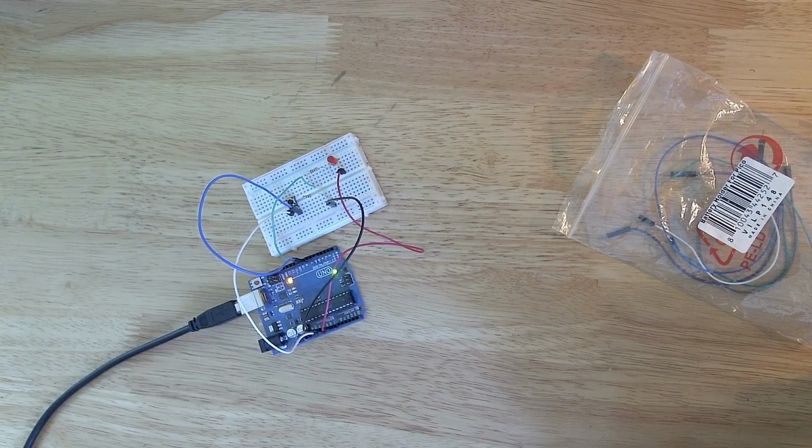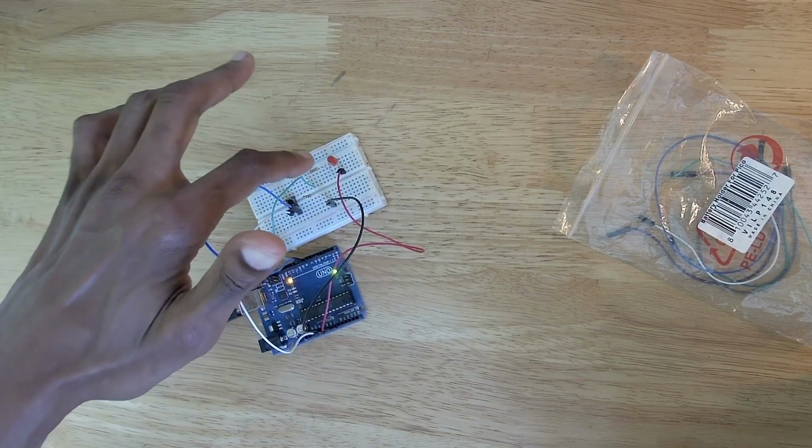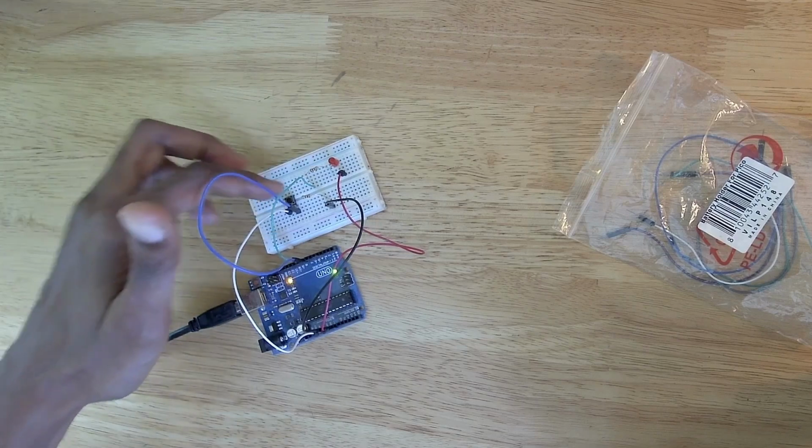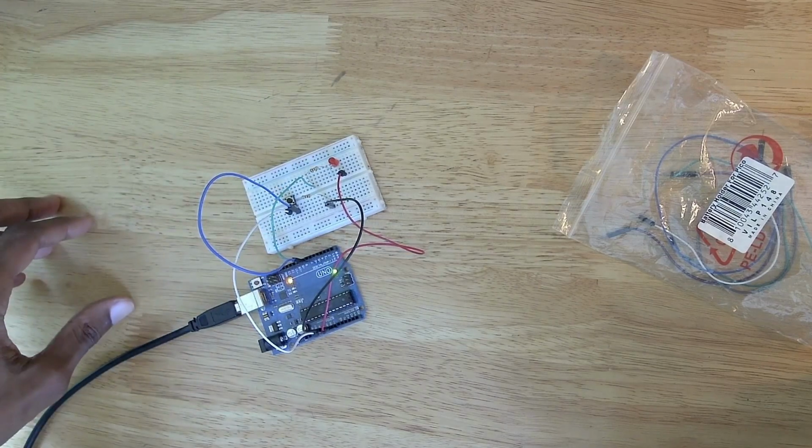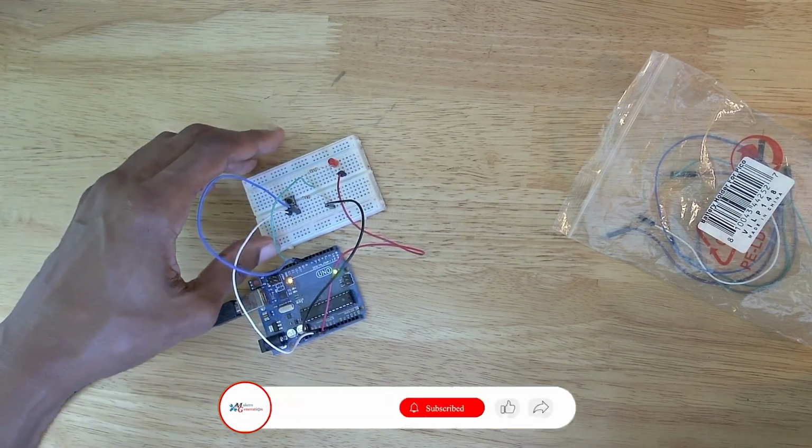Alright guys, this is how we make a push button control an LED with an Arduino board. So we've seen how to wire everything, how to connect everything. I'm talking about the LED, the resistors, the push button, how to connect them together with the schematic, and then to put them together on the breadboard.